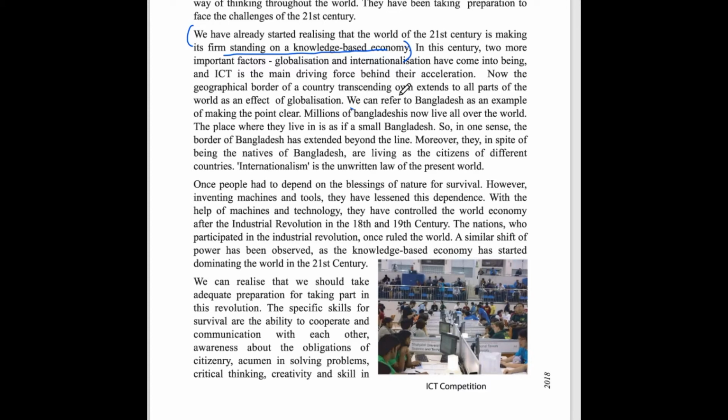Now, the geographical border of a country transcending its own extends to all parts of the world as an effect of globalization. We can refer to Bangladesh as an example of making the point clear. Millions of Bangladeshis now live all over the world, the place where they live is as if a small Bangladesh. So in one sense, the border of Bangladesh has extended beyond the land. Moreover, in spite of being the natives of Bangladesh, they are being as the citizens of different countries.